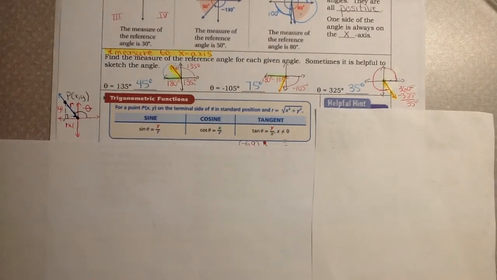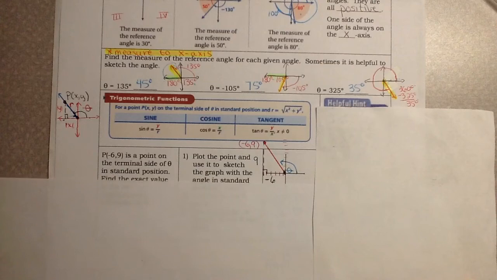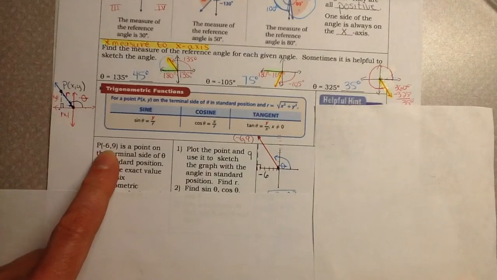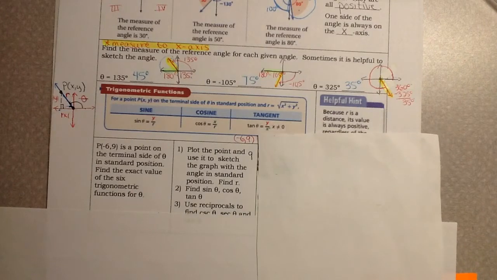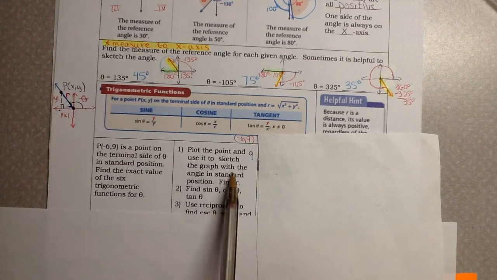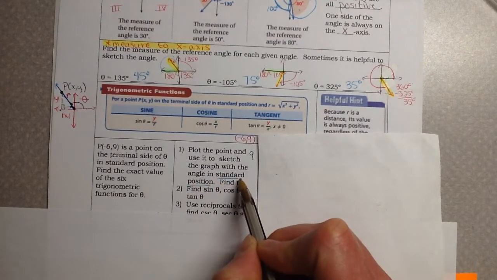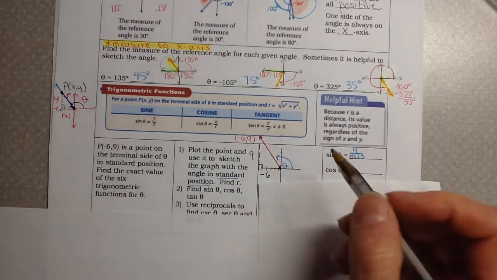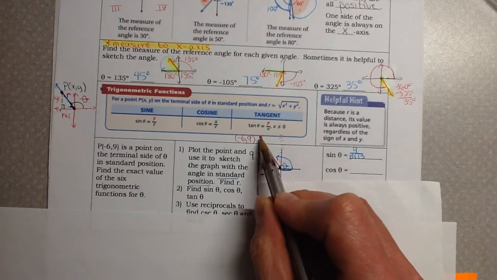All right, so the first thing that you need to do when we're given a point, negative 6, 9, we're going to do a quick sketch, and the terminal side goes through the point negative 6, 9, and we want to find all 6 trigonometric functions for theta. Okay, so very first thing, plot the point, so it's negative 6, 9, and use it to sketch the graph with the angle in standard position. Now, standard position means that its vertex is at the origin, and its initial side is on the positive x-axis. Okay, so the initial side is right here, and then the point negative 6, 9 is here.